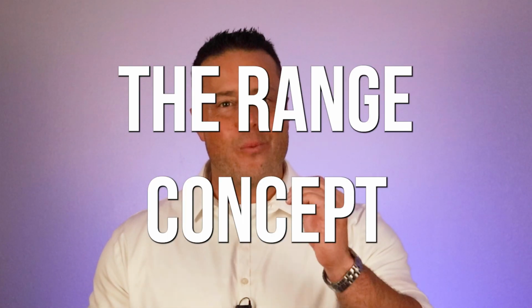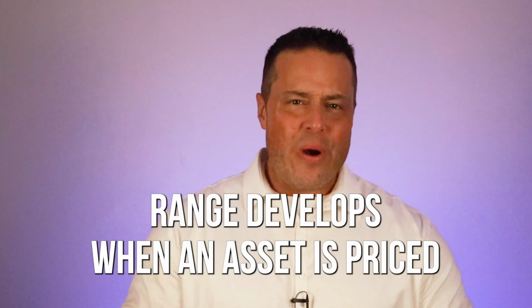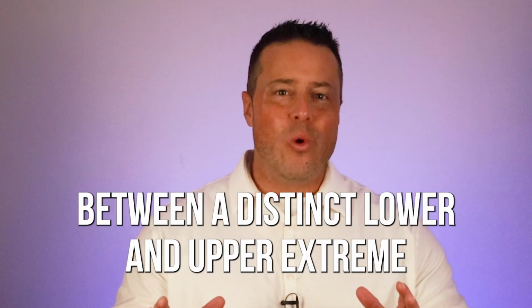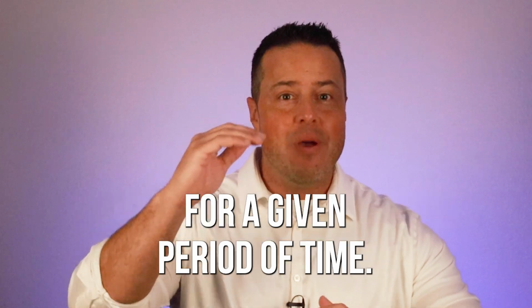All right, first things first. Before we move on to the ins and outs of range trading, we must first grasp the range concept. A range develops when an asset is priced between a distinct lower and upper extreme for a given period of time. In doing so, a technical area becomes evident between the relative high and low price points. This area is known as the trading range.